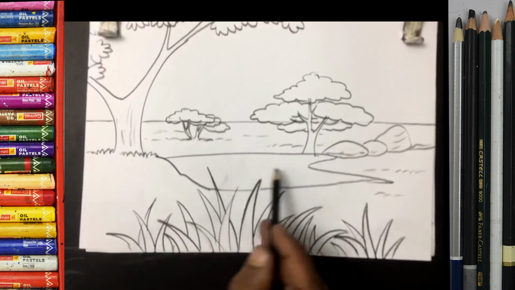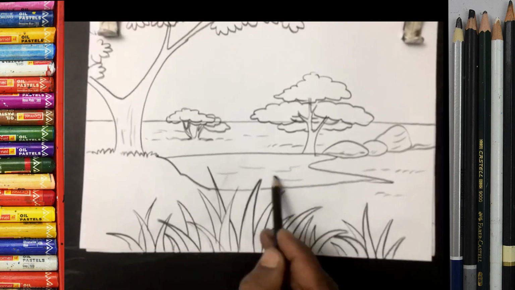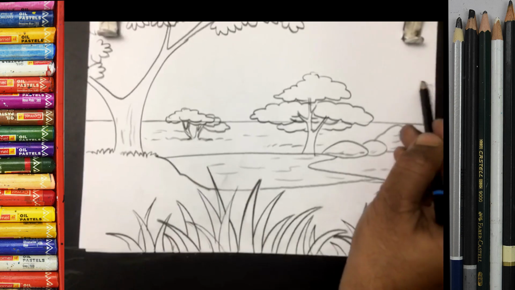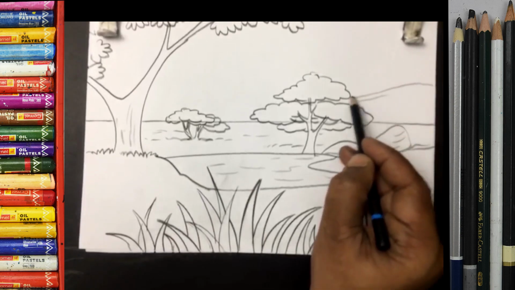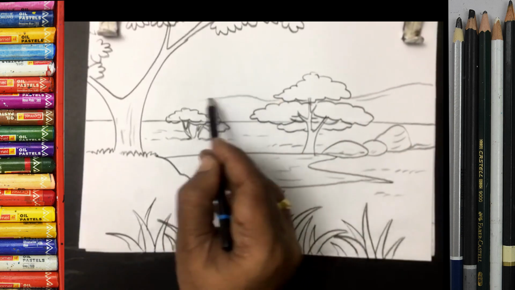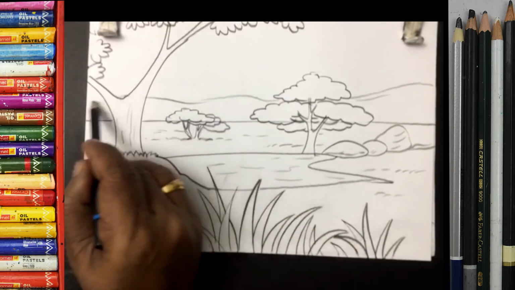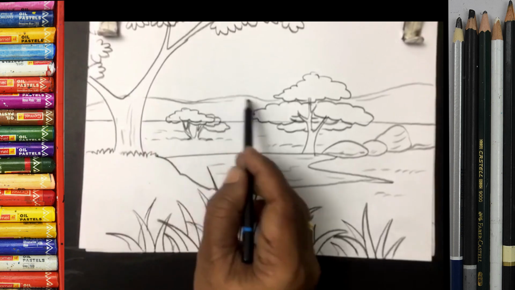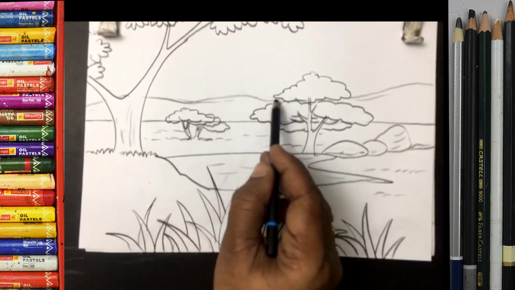This is a river, so it is water actually. Make water. You can make some small hills far away, the hill station, the small hills.